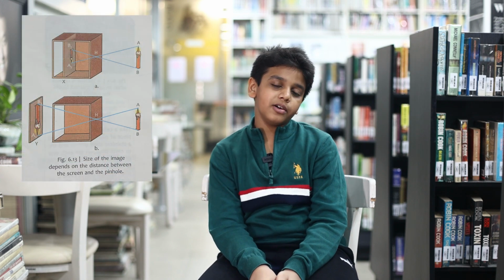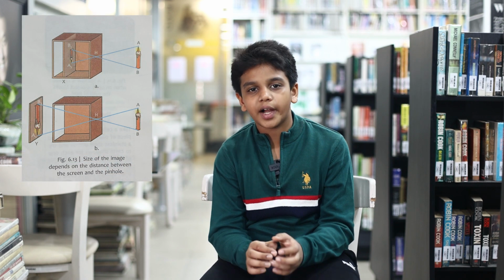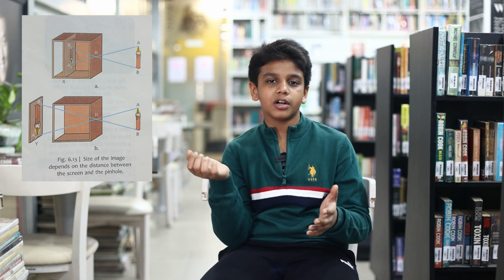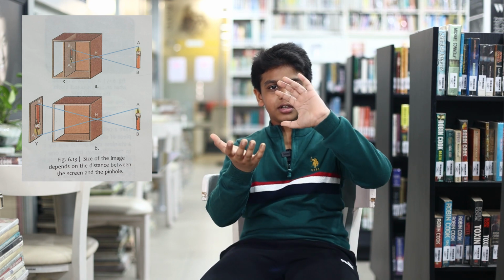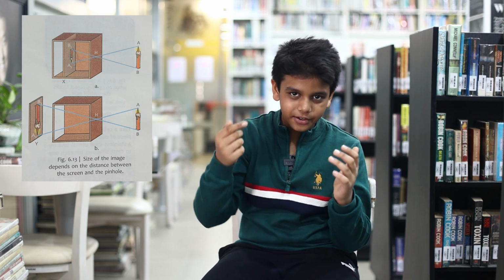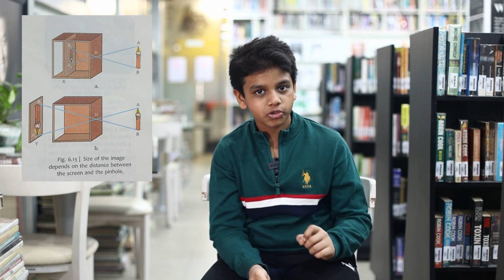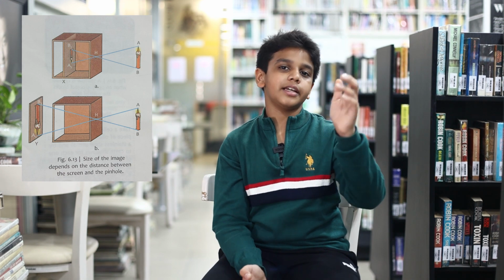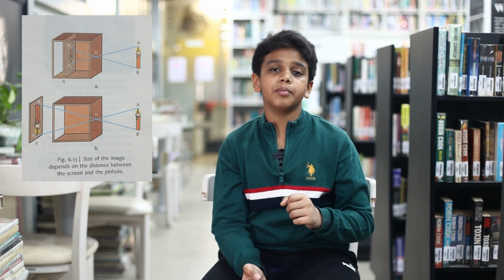Light also helps make pinhole cameras. Now, what are pinhole cameras? It's a device used to take photographs. There's a tiny box with a tiny hole in it, where light passes through, and on the other side there's grease paper, butter paper or cellophane paper.